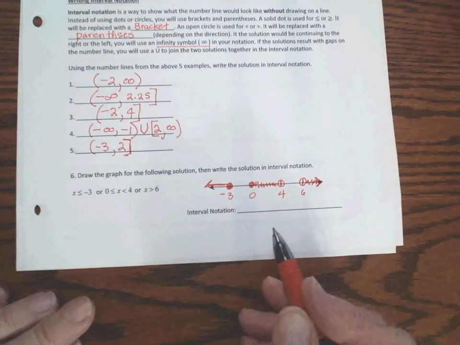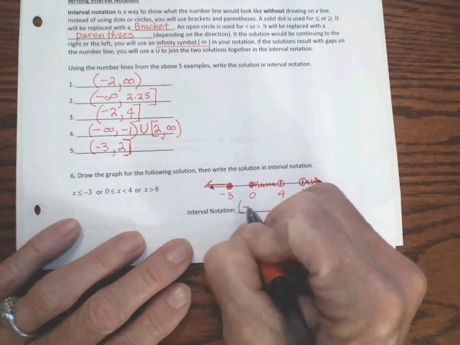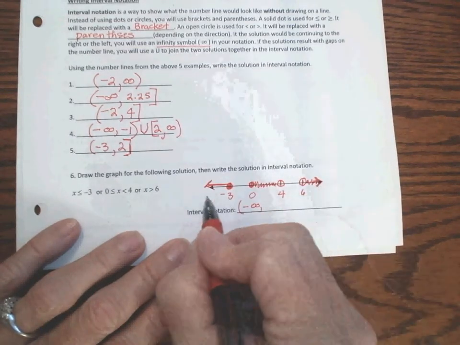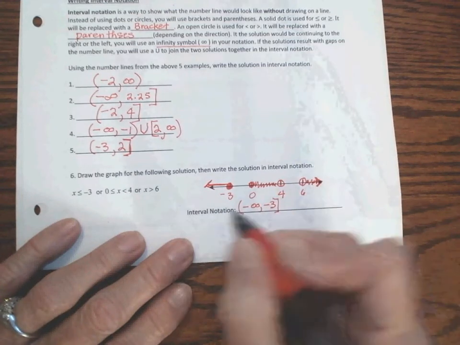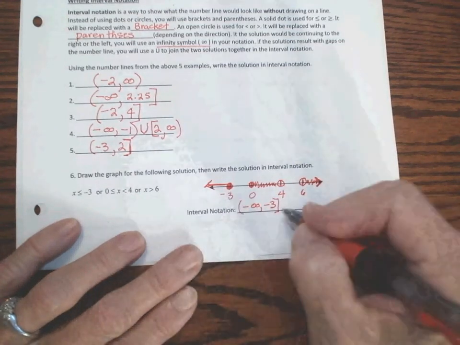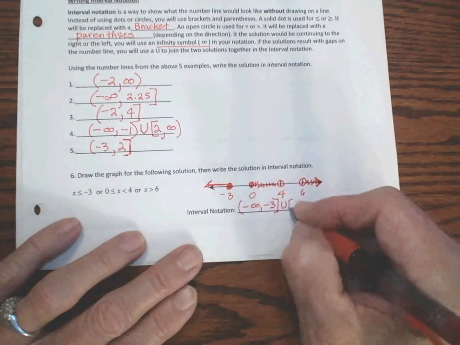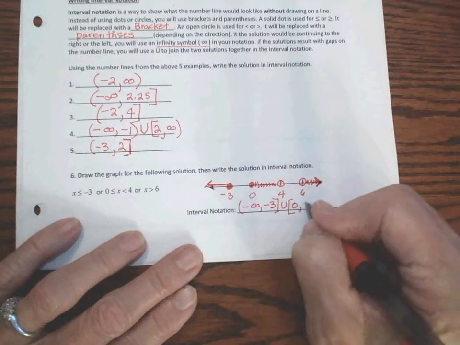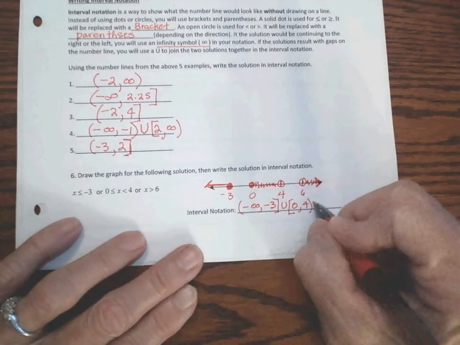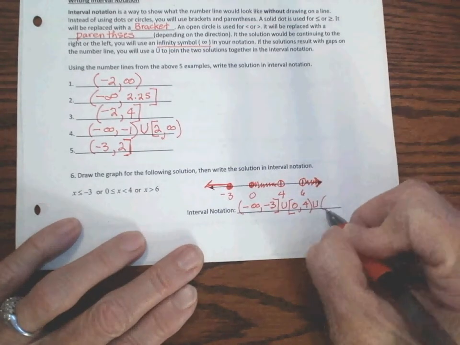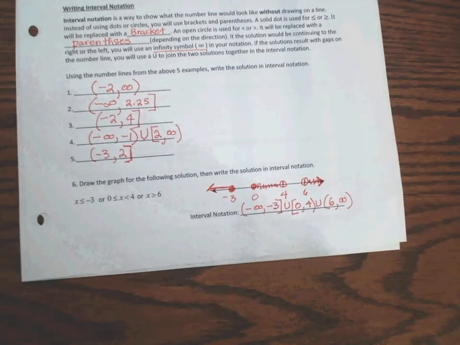So now, interval notation is going to be 3 different pieces. So here, I have -infinity, and it's going to come in to the right and stop at -3, and it's going to have a bracket because it's got a solid dot. Then I'm going to join it to the middle piece, which starts at 0 with a bracket and goes up to 4 with a parentheses. Then I go to the far right and I'm going to join it again. It's going to start at 6 and it's going to go to +infinity and stop right there.